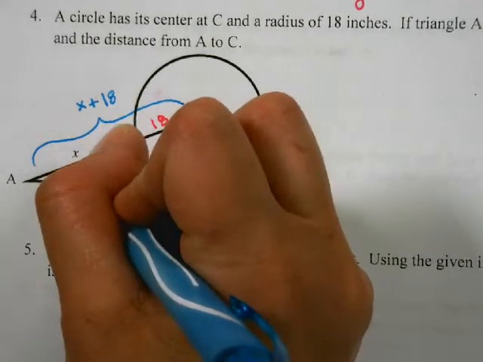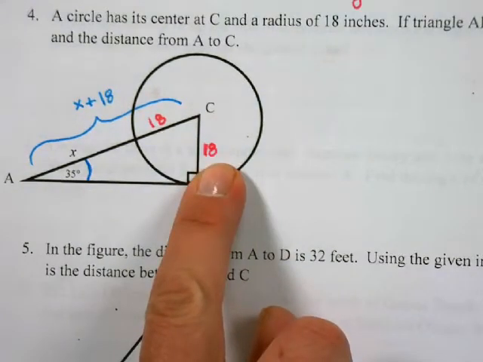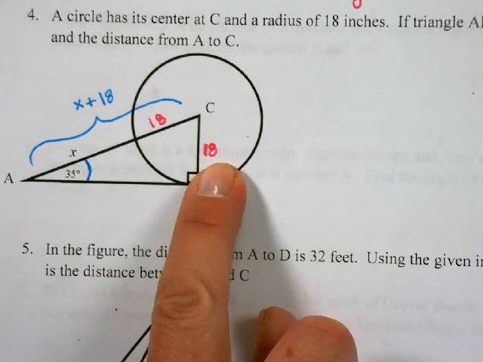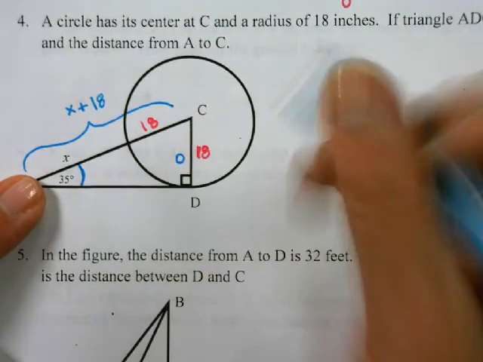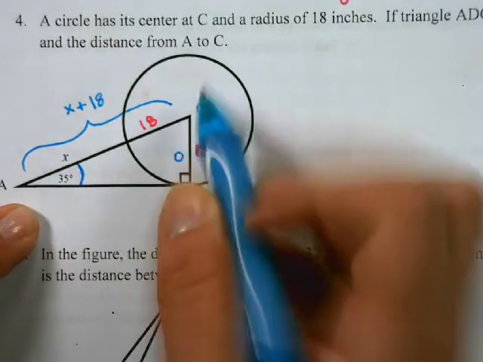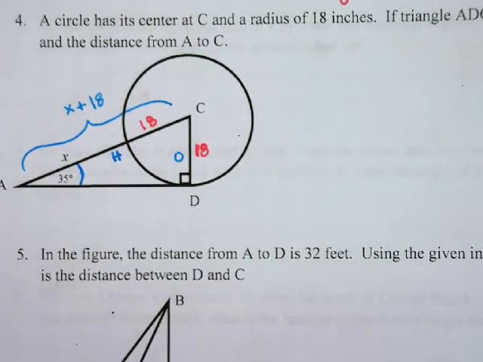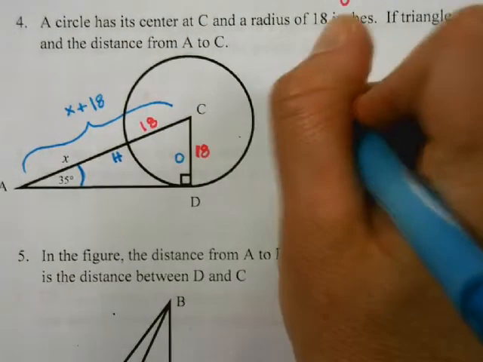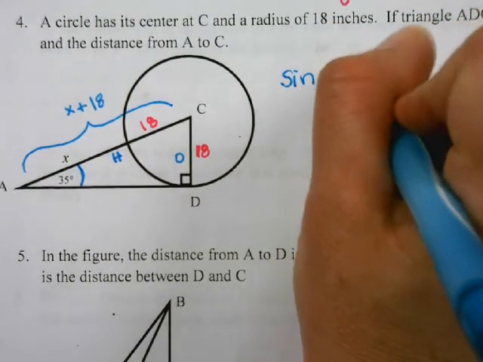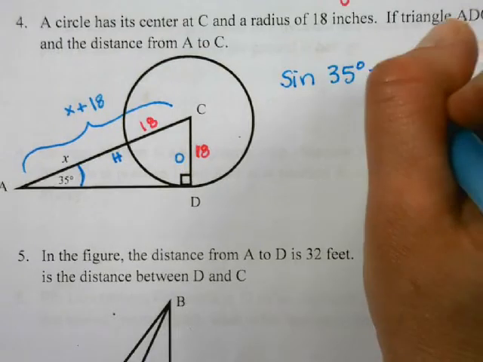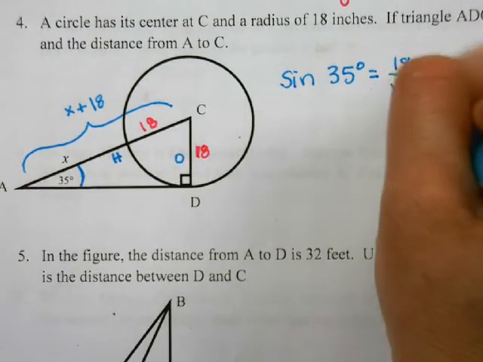If I'm sitting here at this angle right here, C to D, is that opposite, adjacent, or hypotenuse? Opposite. Which means A to C is my hypotenuse. So which trig function am I going to use? Sine. So the sine of 35 degrees is equal to opposite, which is 18, divided by X plus 18.